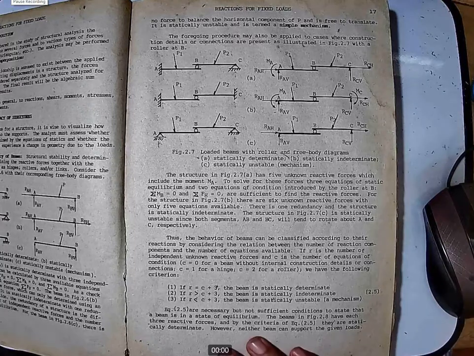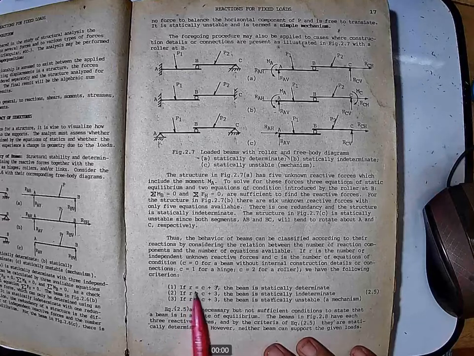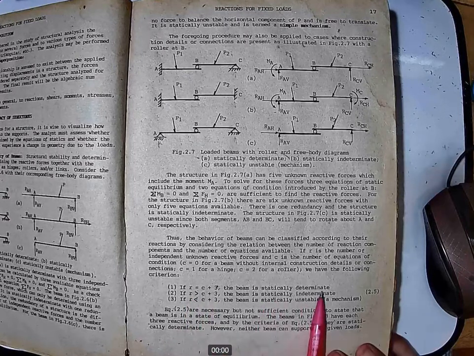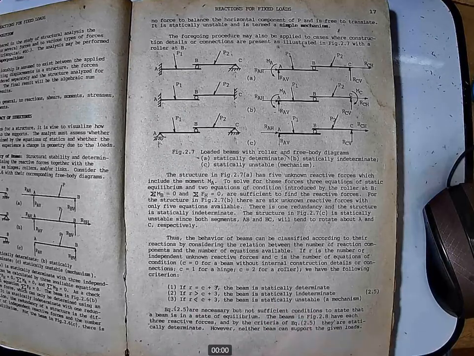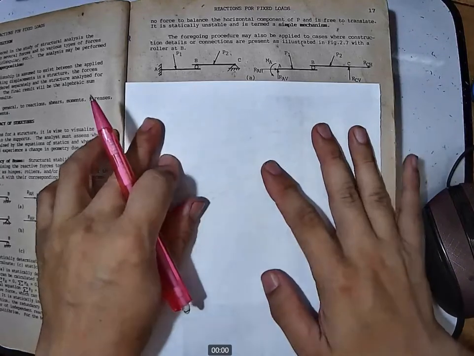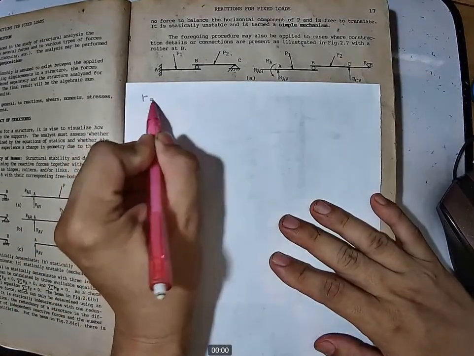So remember these three equations. If R is equal to C plus 3, the beam is determinate. If greater, statically indeterminate. If less than, unstable. Now let's take this figure for example. Okay, so how many reactions?